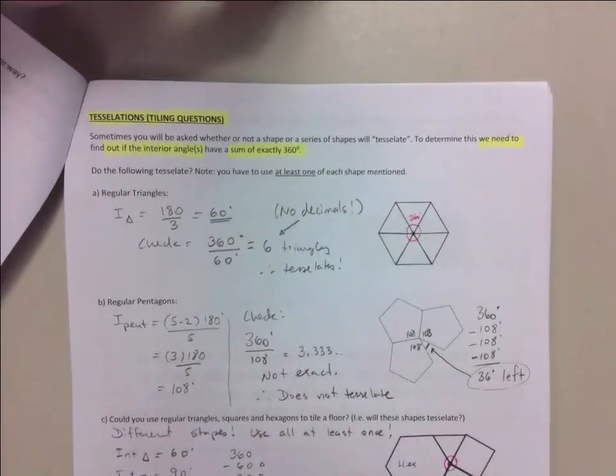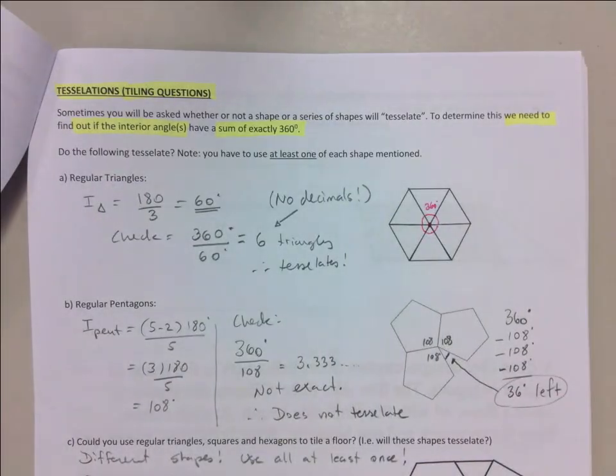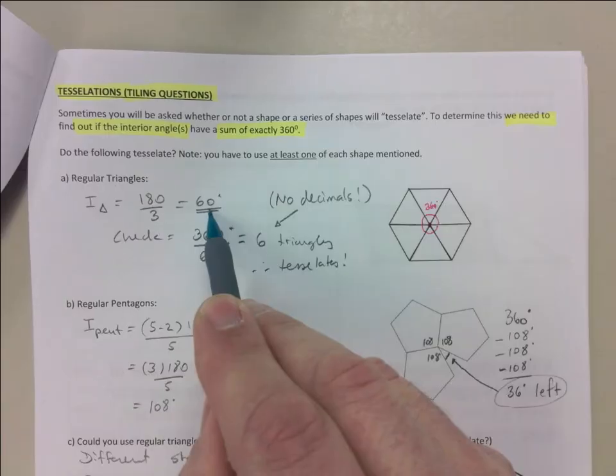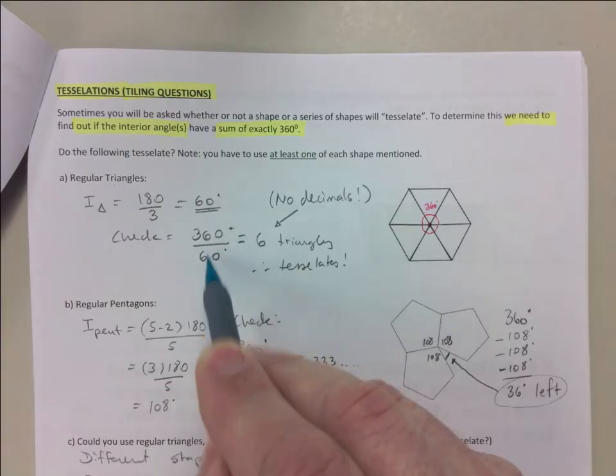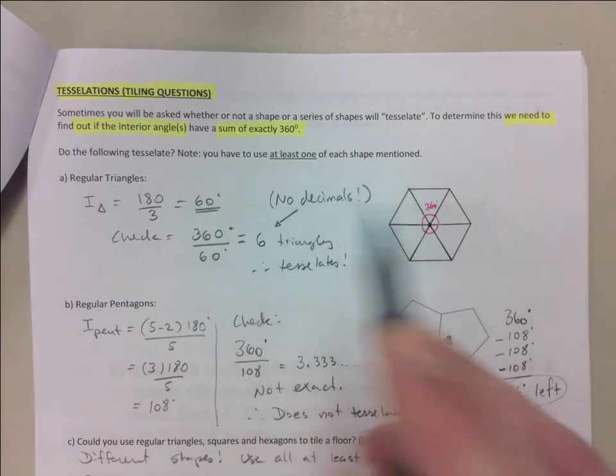I hope you have somewhere on your study sheet a little reminder of when it's tessellation, when I'm trying to tile a floor, how do I approach it? If it's only one shape that you're using, just find the interior angle of that one shape. It's going to be regular polygons, by the way. And see how many times it fits into 360. If it's a whole number, you're good to go. You can use that for tiling purposes.